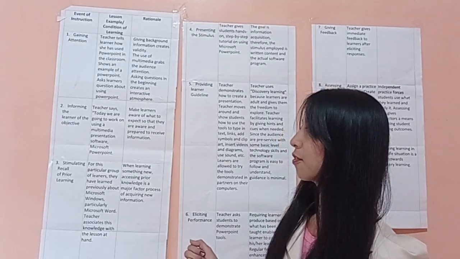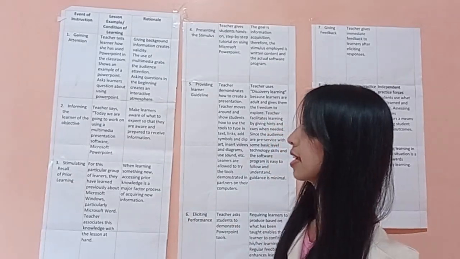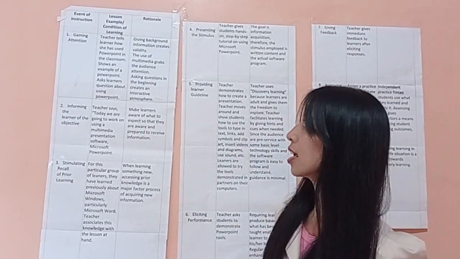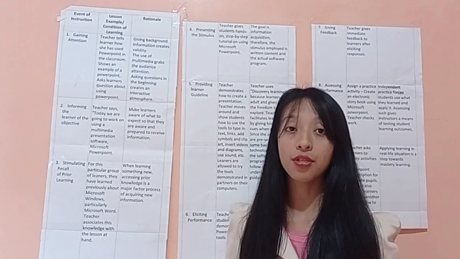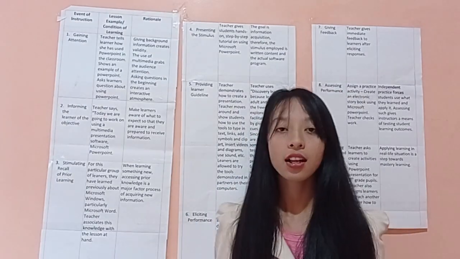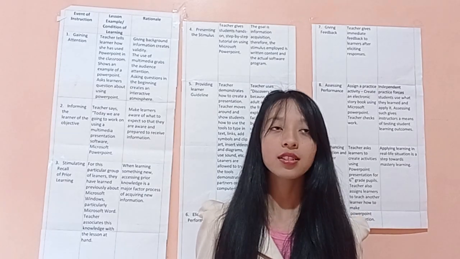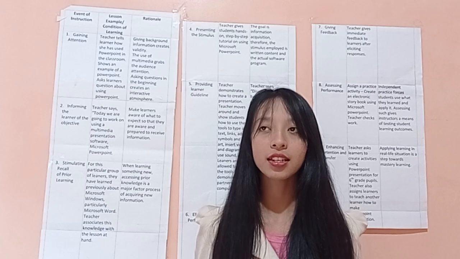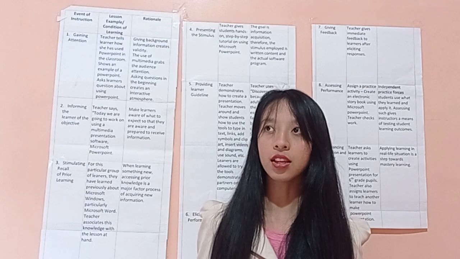First, we have the first event of instruction, which is gaining attention. The example here states that under gaining attention, the teacher tells the learners how she has used PowerPoint in the classroom. It is about how the teacher starts to tell the students what a PowerPoint is, what the main purpose of using PowerPoint is, and how essential PowerPoint is, most especially as a school tool nowadays.